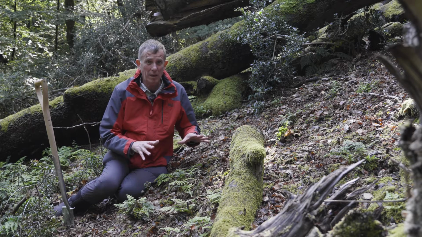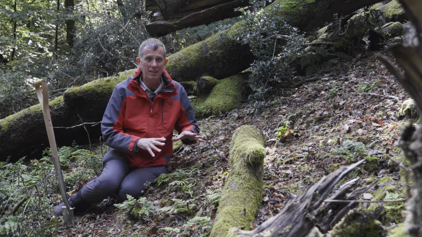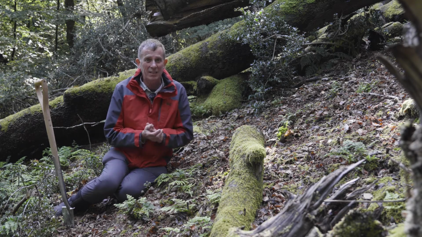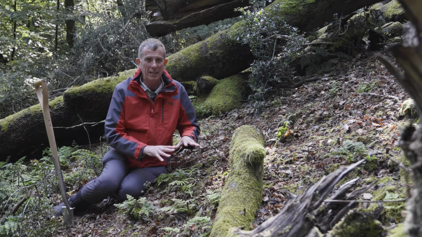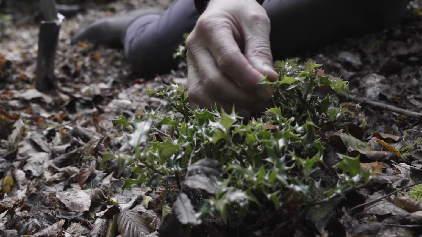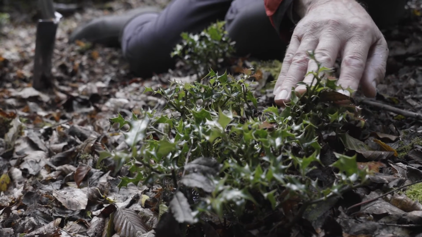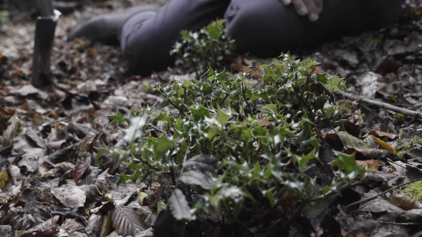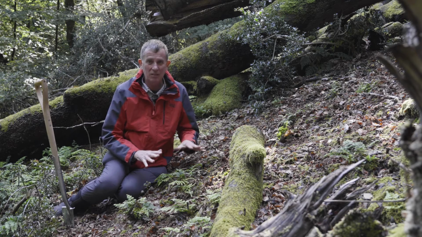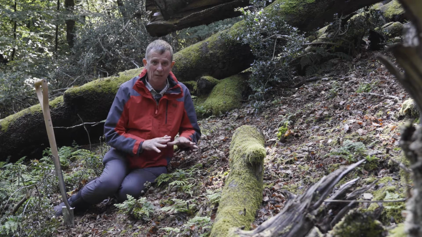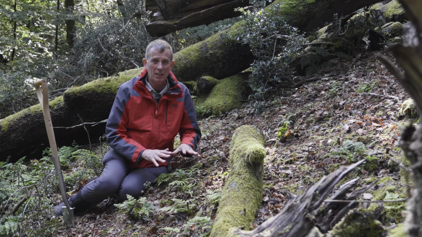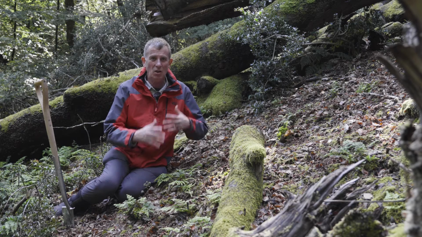So although forest management has created the conditions for success, the pure browsing pressure will constantly keep these seedlings, as we've seen with other bits of holly and things like that in this gap, very, very small, and eventually they may die if that happens over many, many years. So we really need to change the dynamics of that.